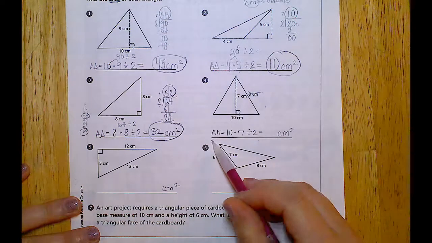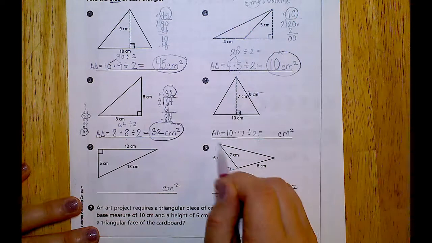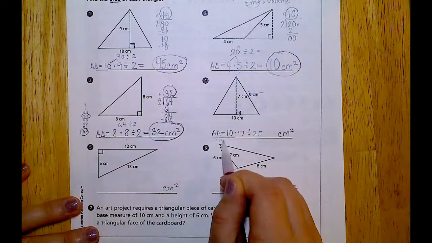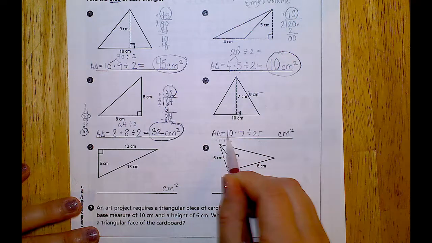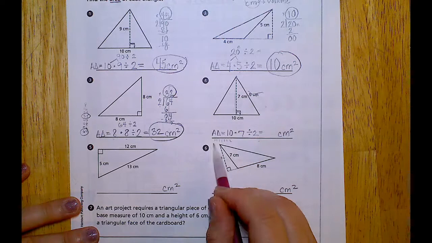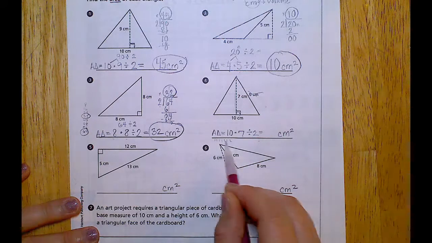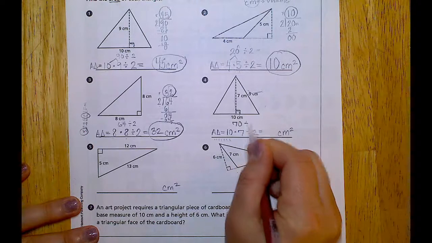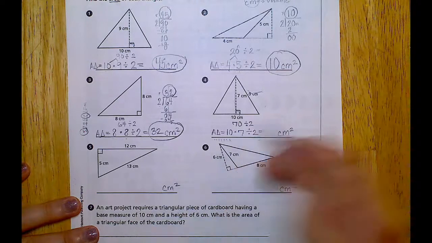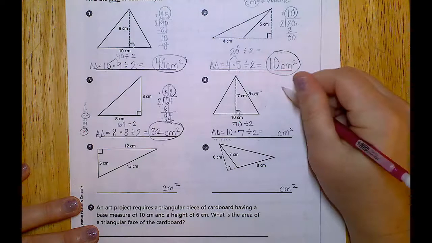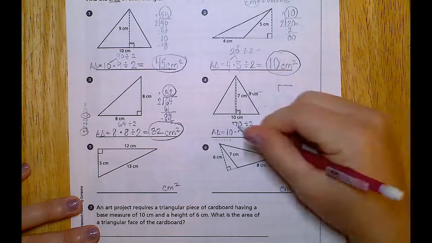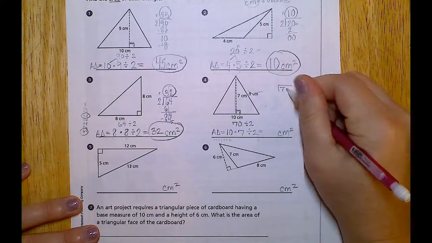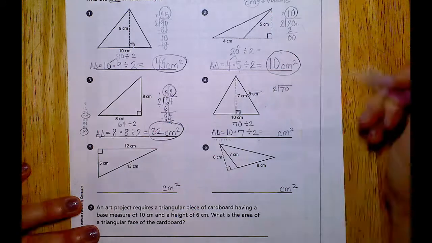So here we go. 10. I'm going to put 1, 2, 3, 4, 5, 6, 7 marks down here in case I don't know what 10 times 7 is. 10, 20, 30, 40, 50, 60, 70. So 70 divided by 2. Again, same thing. I would put my numerator on the inside, my denominator on the outside.